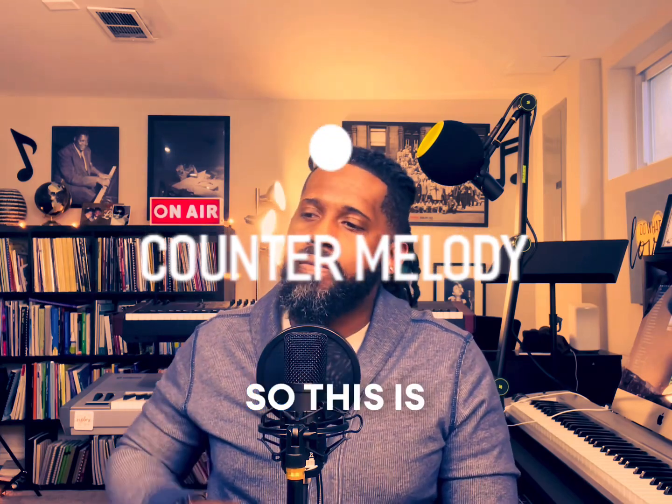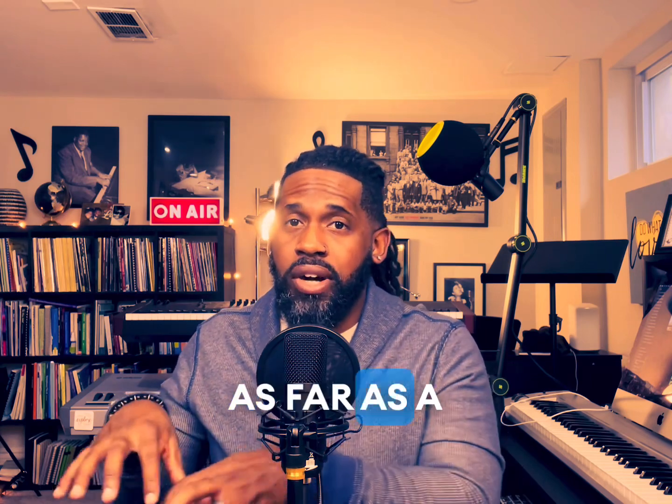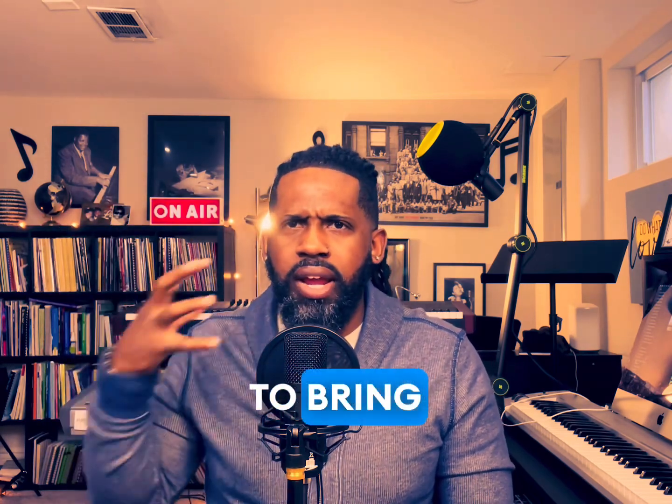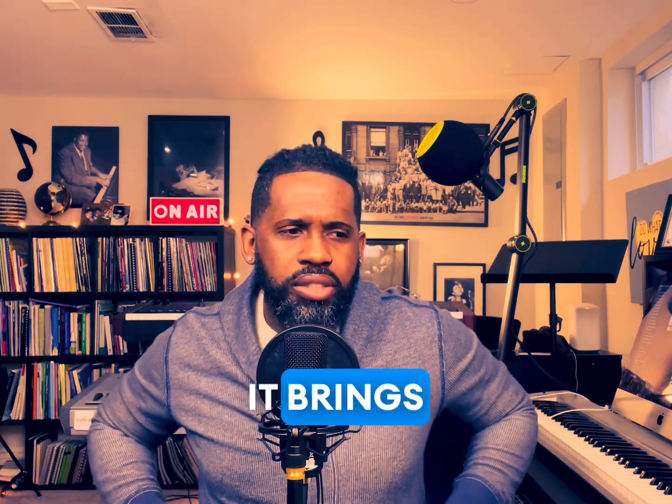Counter melody. So this is not the main melody, obviously. The main melody, as far as a song is concerned, will be the melody that's sung by the singer, the main melodies that you hear during the verse, chorus, pre-chorus, bridge, and so on. But I want to bring this particular technique to your attention because I think it adds so much more life to your songs. Definitely for my composers, it brings life to your compositions in general. So I think it's worth talking about.